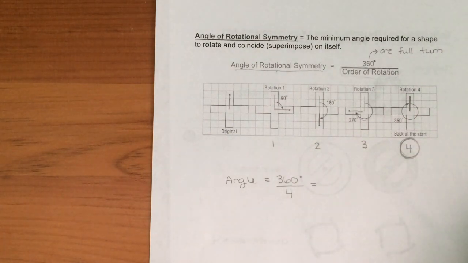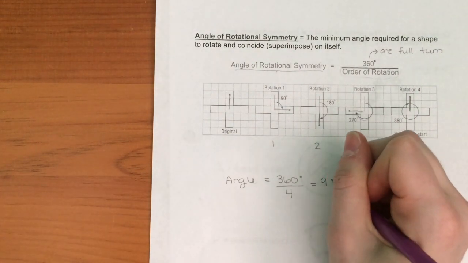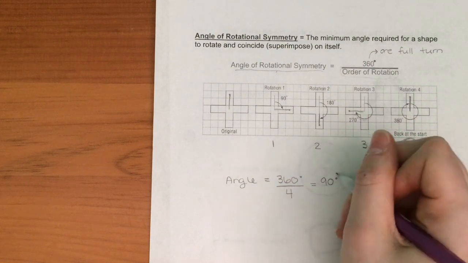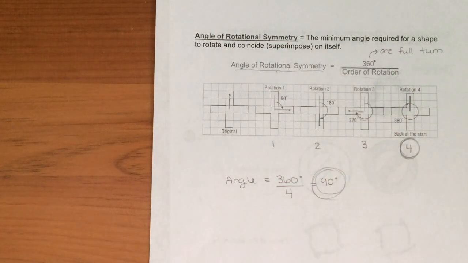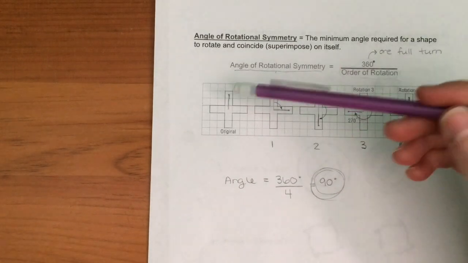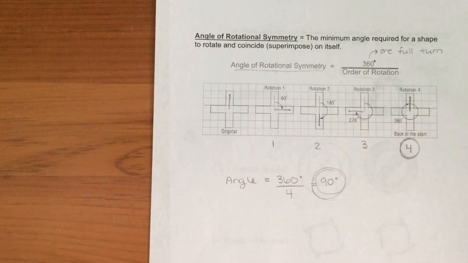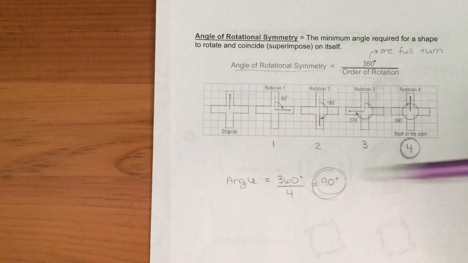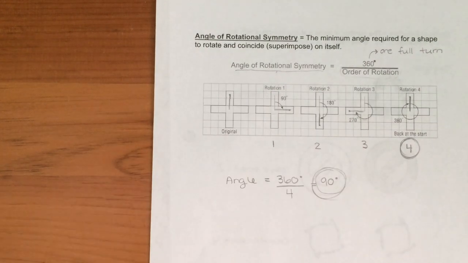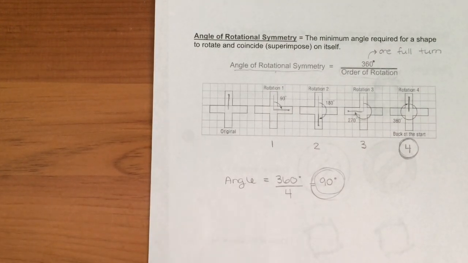So 360 divided by 4 gives me 90 degrees. So my angle of rotational symmetry for this little plus sign shape is 90 degrees. So all you're doing is finding out the order of the shape, and you're dividing to get your angle. So it's a pretty easy calculation, at least, which is good.